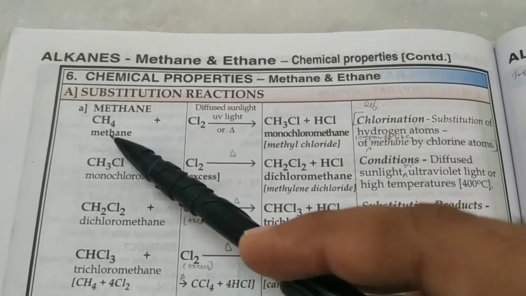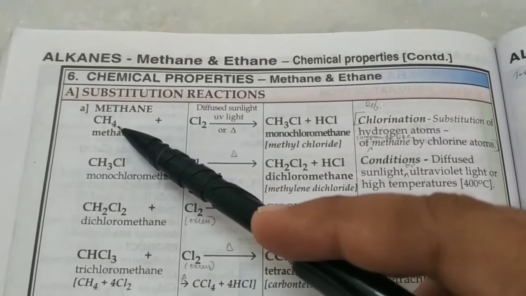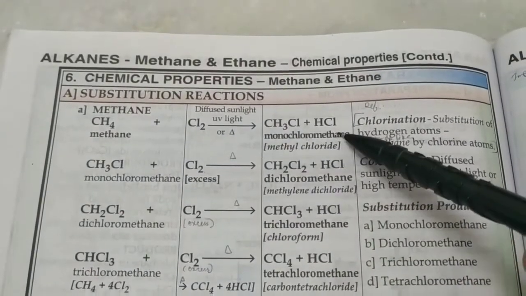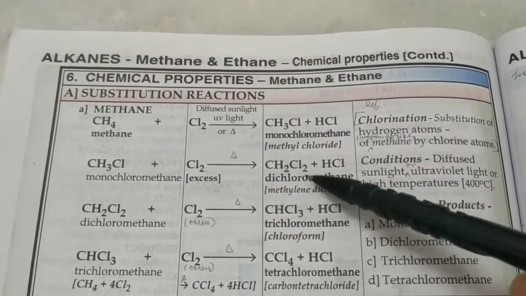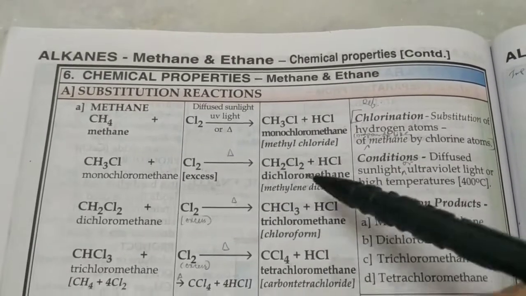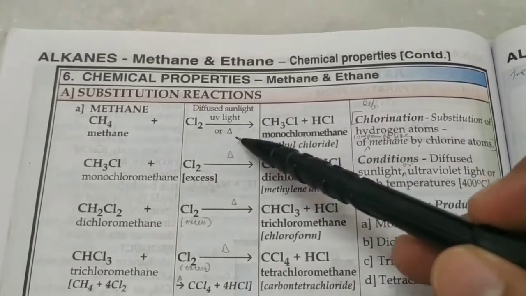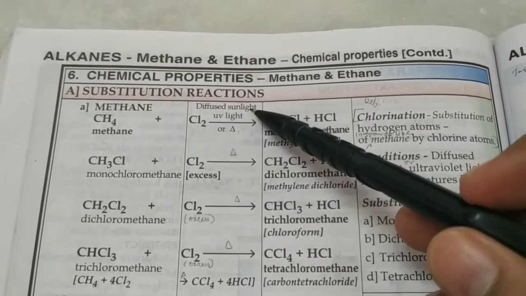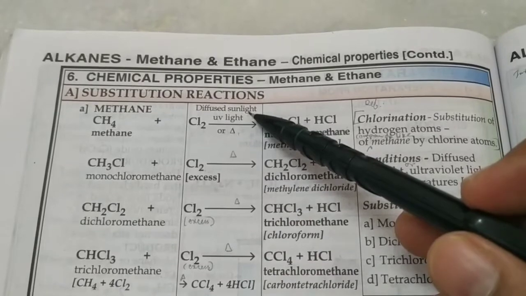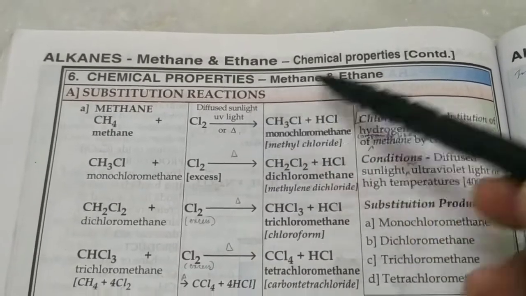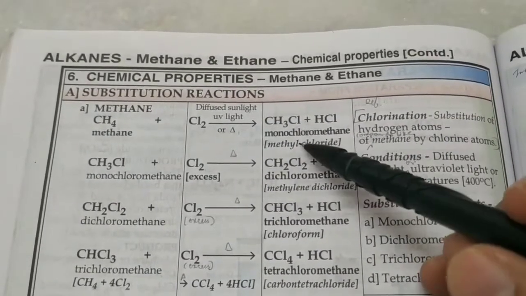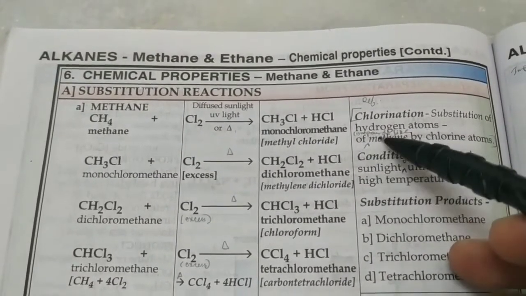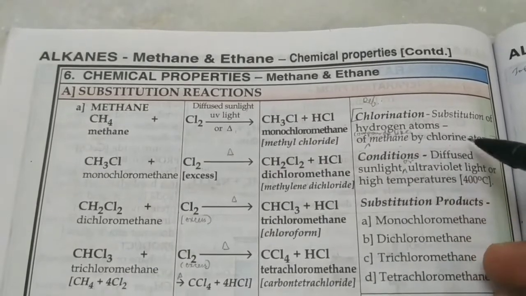So if we have methane, that is we have 4 hydrogen atoms, what if we replace one of them with chlorine? Then we get monochloromethane. You can even say just chloromethane. And the common name, by the way, is methyl chloride. Such a reaction happens in diffused sunlight or UV light or when heated. 3 conditions, you can write any one condition. Why diffused sunlight? Because in direct sunlight it may be a highly exothermic, explosive reaction. This substitution reaction has a special name called chlorination. The definition: substitution of hydrogen atoms of compounds like methane by chlorine atoms.